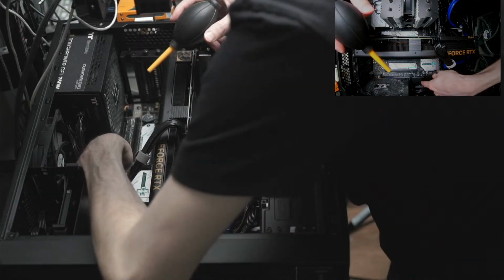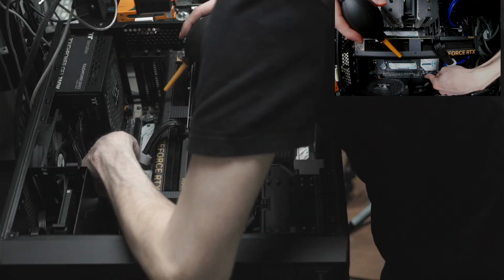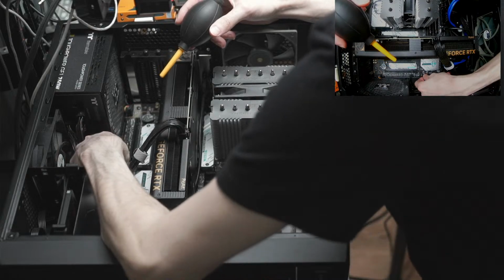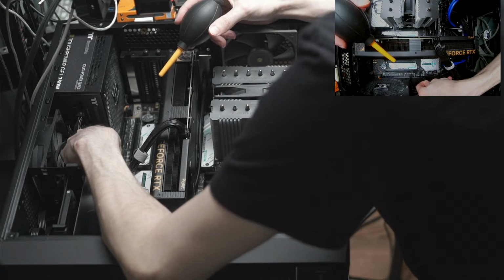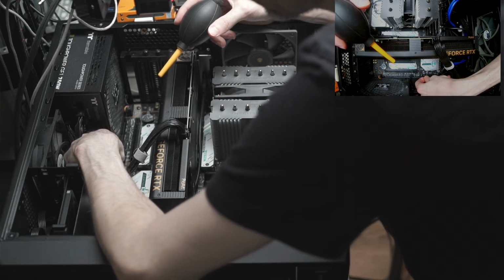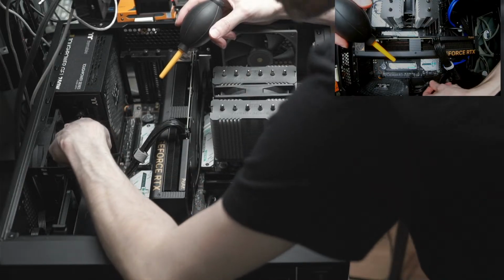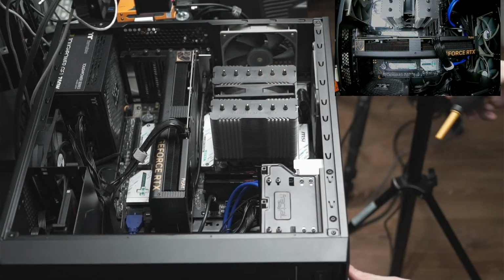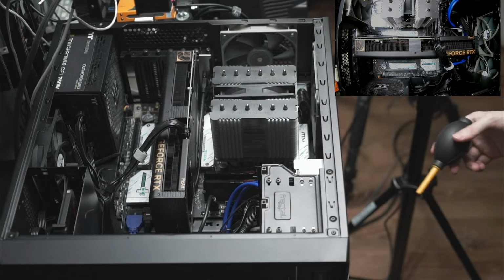So let's see, what is this? Yeah, I already have something connected to this USB as well. Yeah, that's number 4. I think that might be the front header.